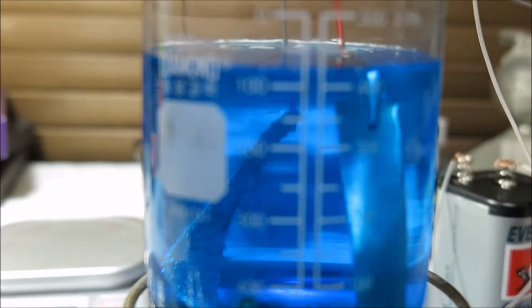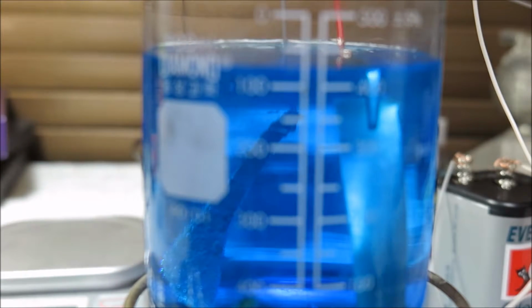Yes. So this is the oxygen liberating out of, you can't see it. Anyway, I just said oxygen will be liberated out of the anode and copper will stick to the cathode.